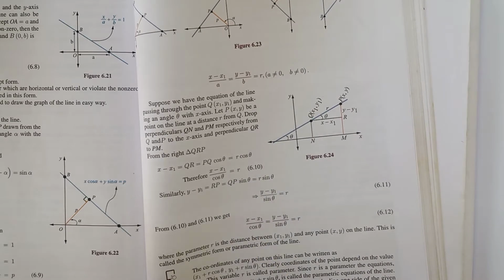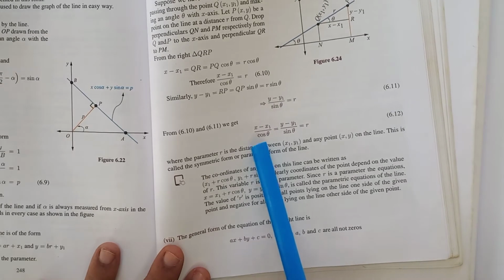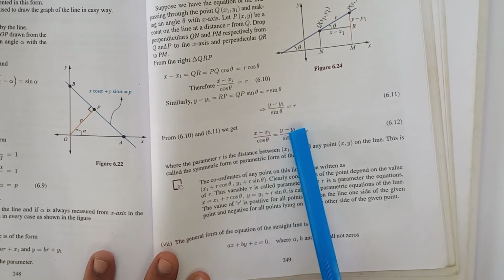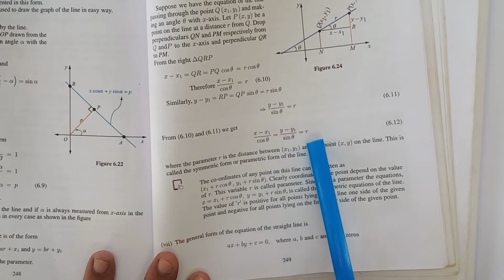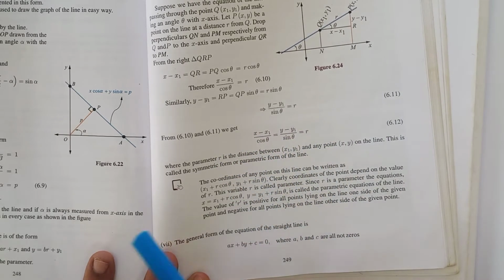Now, the parametric form of the equation of a straight line is (x minus x1) divided by cos theta, equal to (y minus y1) divided by sin theta, equal to r. You just remember the equation.